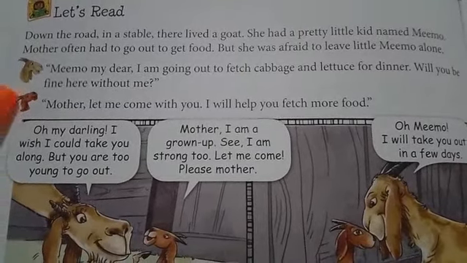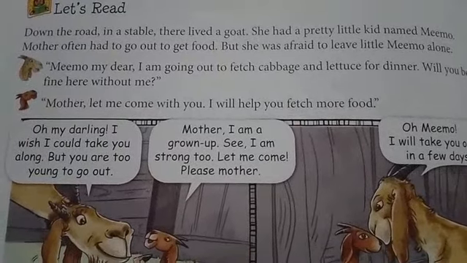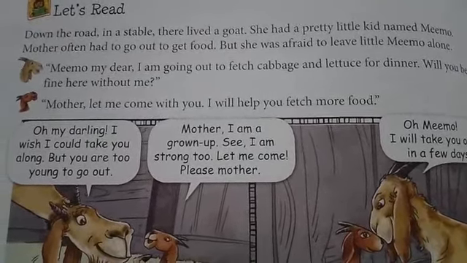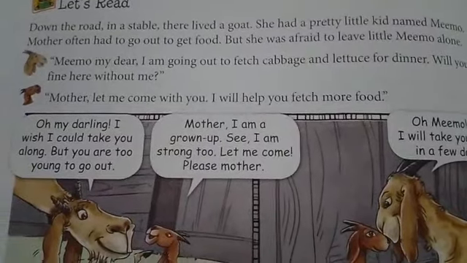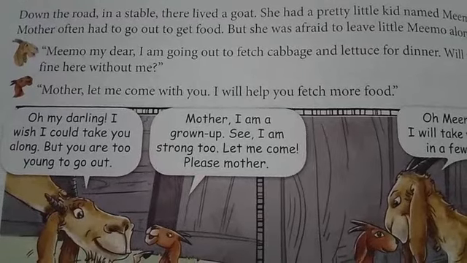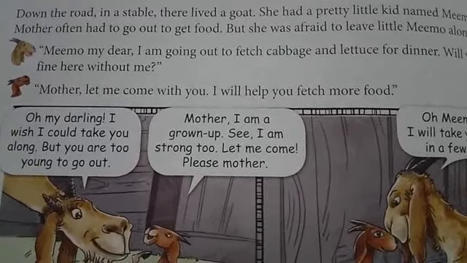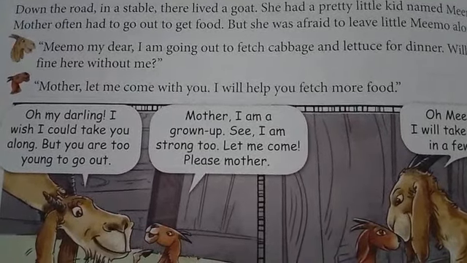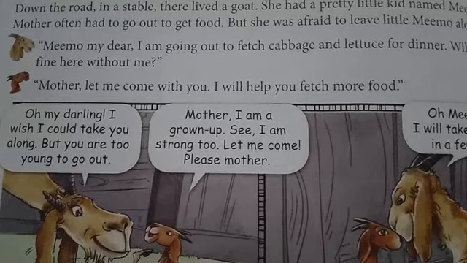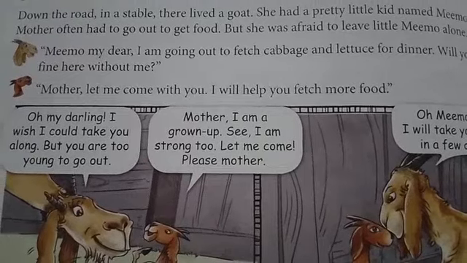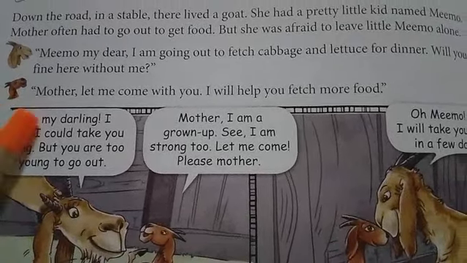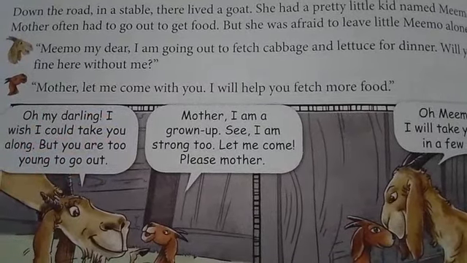So here, look, mother says, Mimo, my dear, I am going out to fetch cabbage and lettuce for dinner. Will you be fine here without me? As the mother leaves the stable, the kid goat will be alone there. So her mother asked Mimo if he will stay peacefully when she goes out to fetch cabbage and lettuce for dinner. Then the kid goat replied, Mother, let me come with you. I'll help you fetch more food.